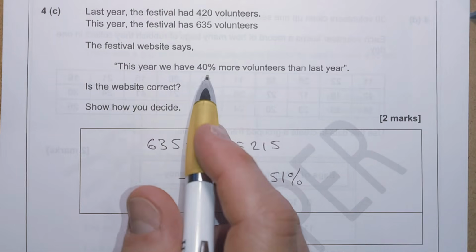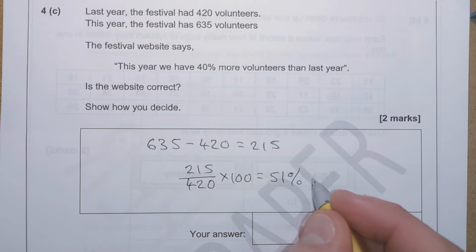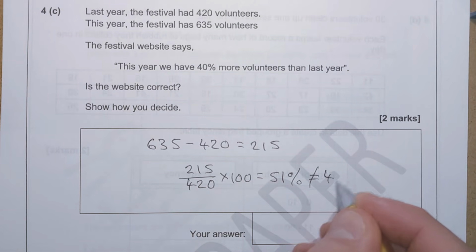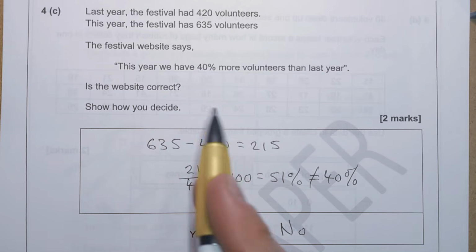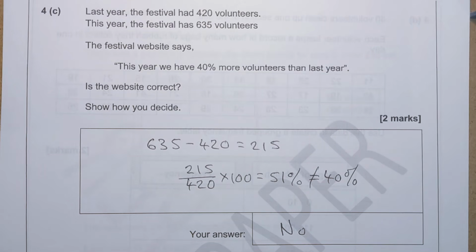The website said we have 40% more. Well, 51% is not equal to 40%. So is it correct? No, it's not. You could argue, you could say, well, it's got more than 40%, so that's okay. But if we keep it strictly, is it 40% more? No, it's not, because it's 51%.